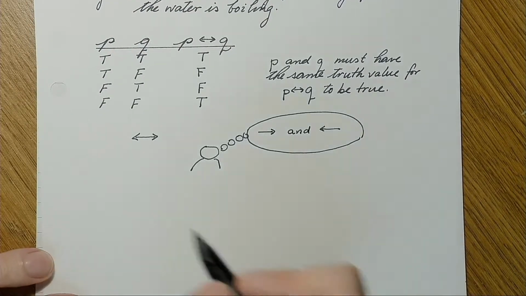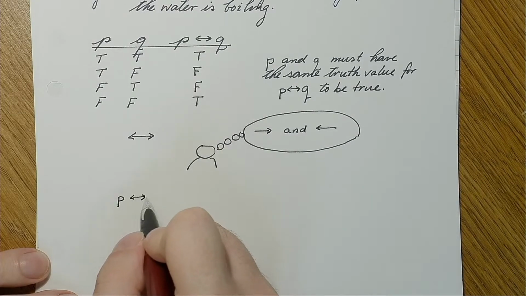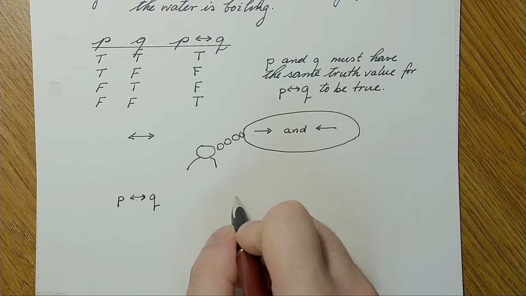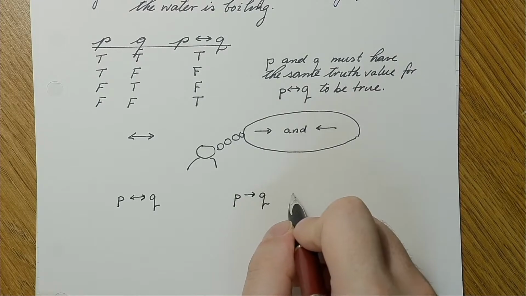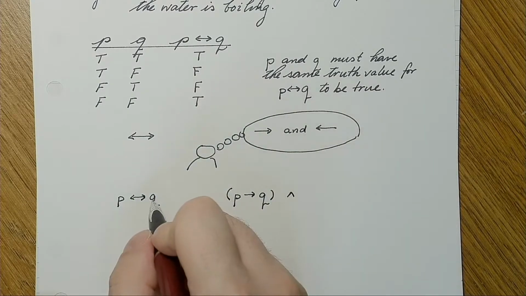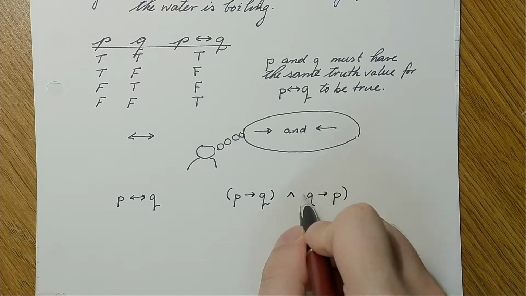So what that means is that we can think of it as P implies Q, and going in the reverse direction, from Q to P, so Q implies P.